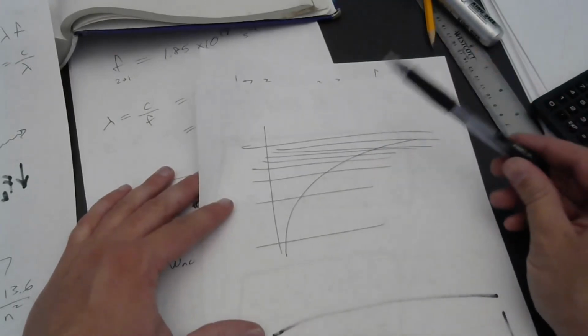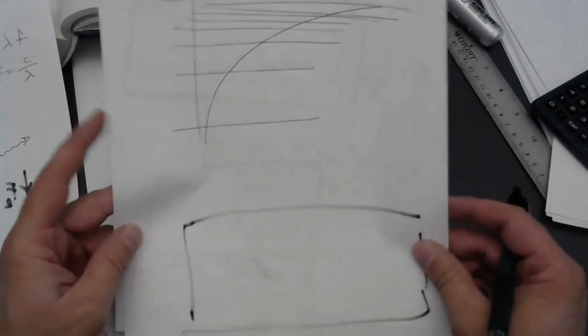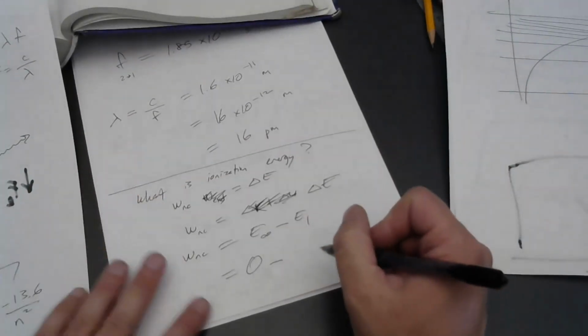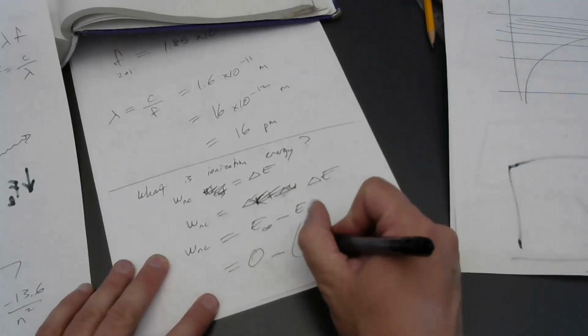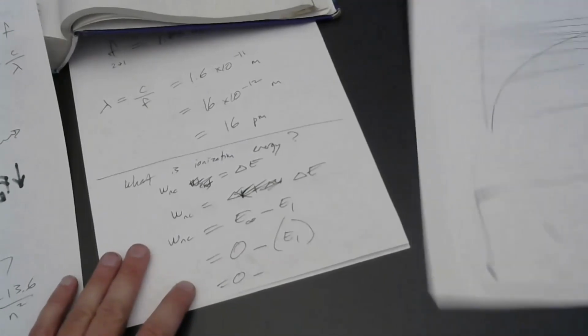Don't be hung up on the fact that all these energies are negative. That's related to the fact that the orbits are bound orbits, just like in 3A. If a planet is stuck moving around the sun, if it's not going to escape, it's got a total energy that's negative. Okay, minus E1. And didn't we find that E1 was however many thousands of eVolts?